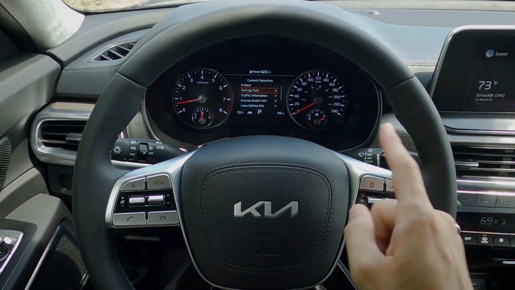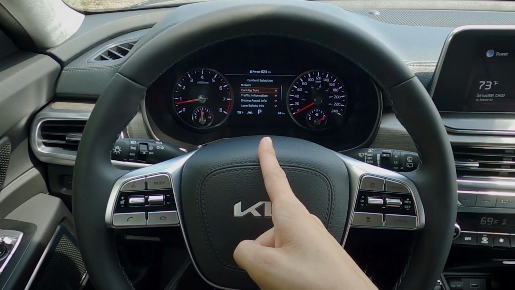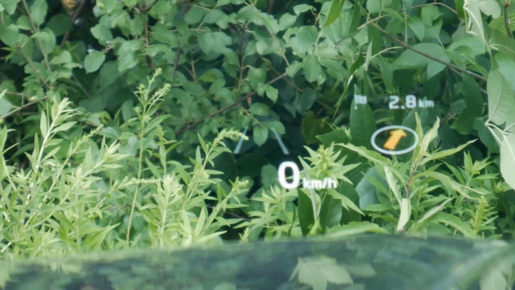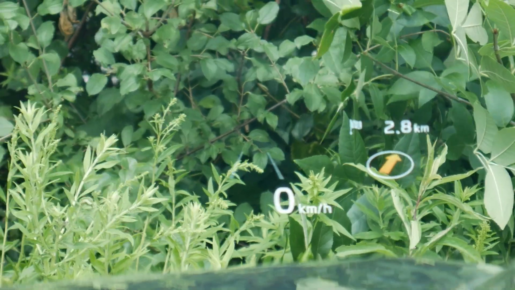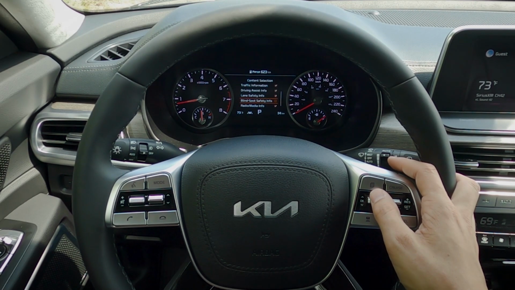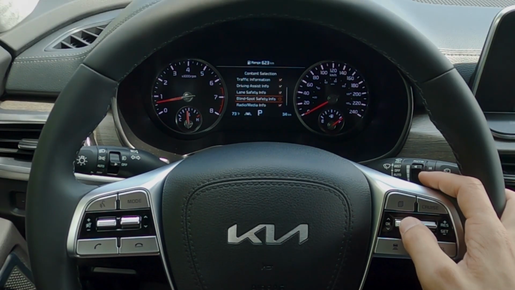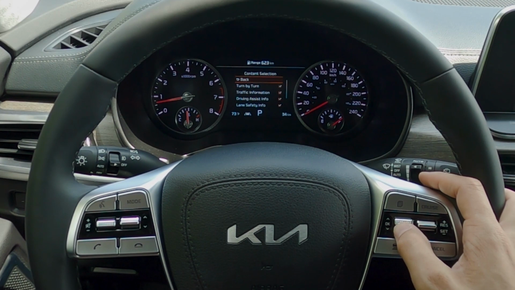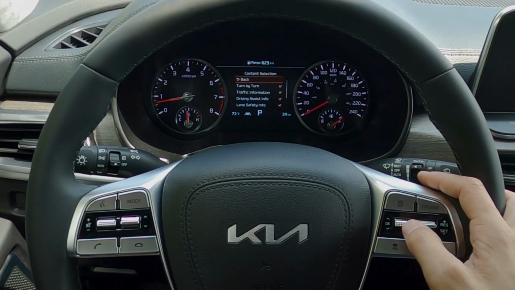So our turn-by-turn directions, definitely useful, because if we've got our maps going on the heads-up display, it's going to let us know the turn-by-turn directions that we should be taking. We've got our traffic information, driving assistant, lane safety, blind spot system, and a number of other things that we can all show inside of that heads-up display. So a lot of flexibility there.